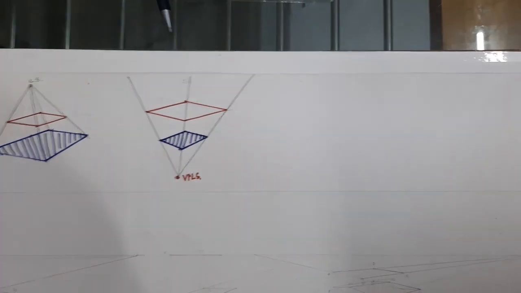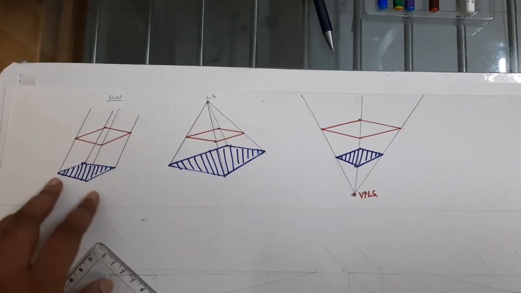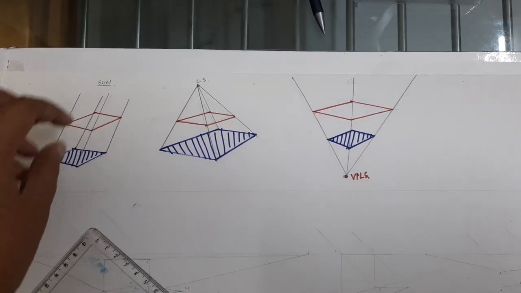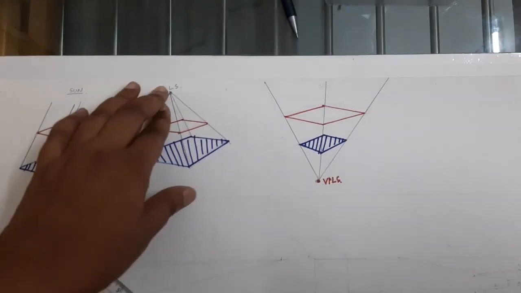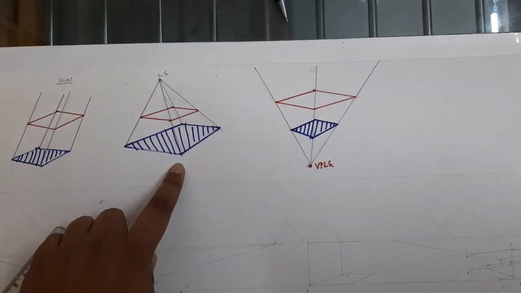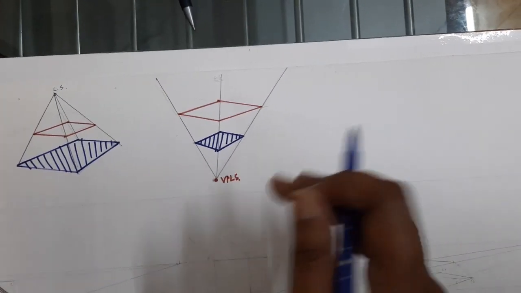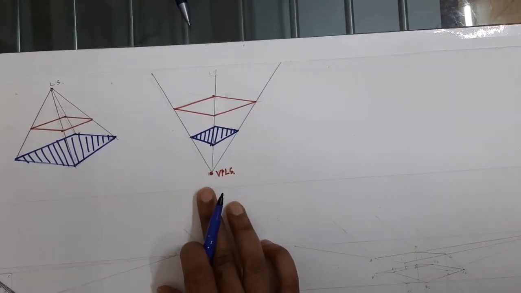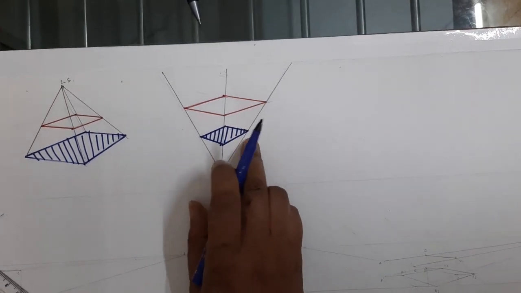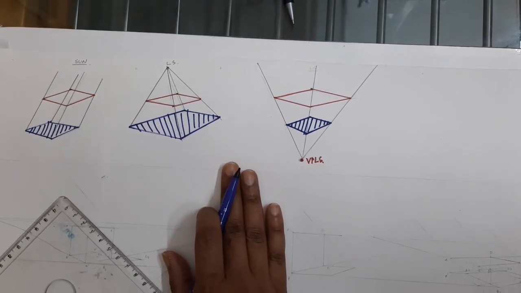So you can see there are three methods. One is when the light is coming from the sun and the rays are parallel to each other, and you can see the size of the sciography is exactly the same as the size of the object. When light is coming from a point source, then the sciography or the shadow that has been created is larger than the size of the object. And when the light is coming from any far point and vanishing at some point, then the shadow that has been cast on the ground is of smaller size. So these are three methods by which we can draw sciography in perspective.